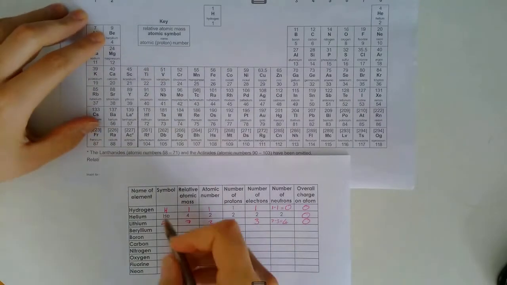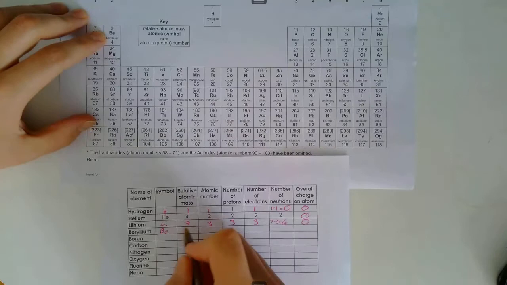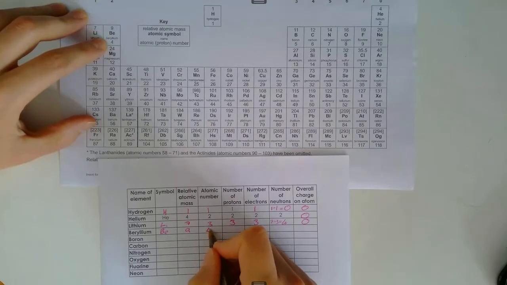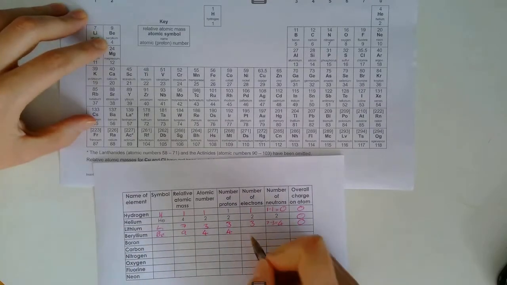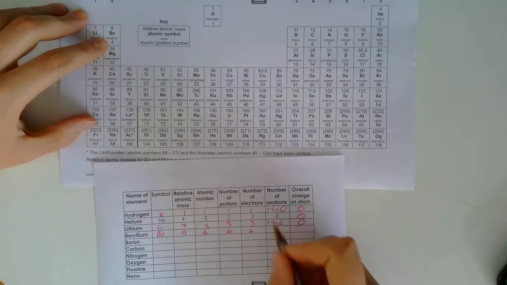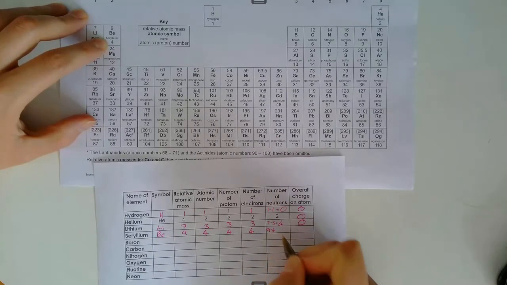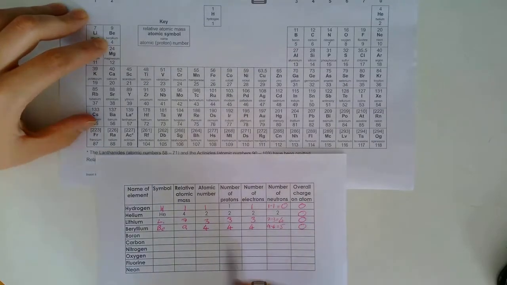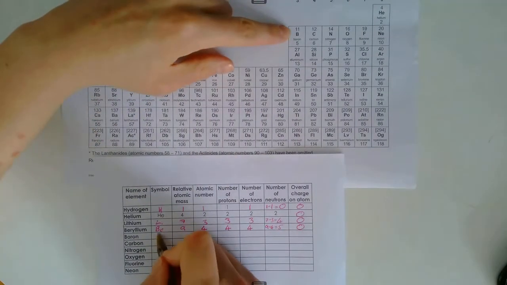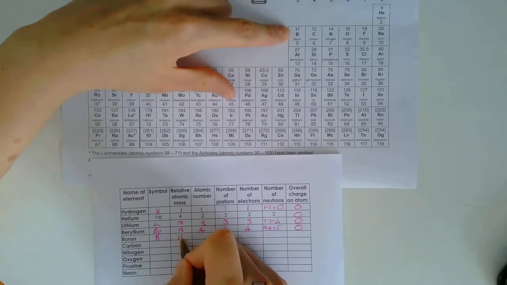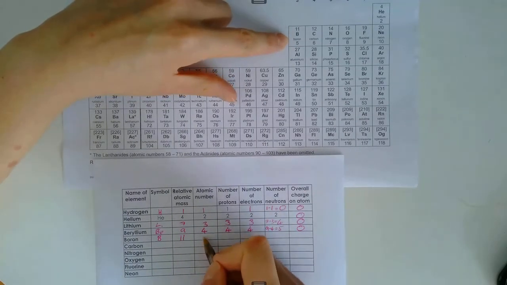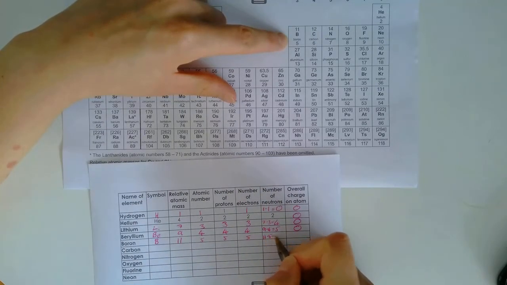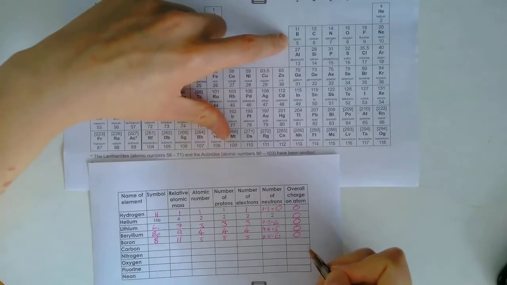So we're going to look at beryllium next, so that's Be. And we've got a relative atomic mass of 9 for the top number, atomic number of 4, so that means 4 protons. Electrons the same as protons, so 4 electrons, and then we're going to do 9 take away 4, so that gives us 5, and again we've got the same number of protons and electrons, so their charges cancel each other out. Then we're going to have a look at boron, so that's capital B. Relative atomic mass is 11. Atomic number is 5, so 5 protons, 5 electrons, and we're going to do 11 take away 5, so that gives us 6 neutrons. And again, no charge.